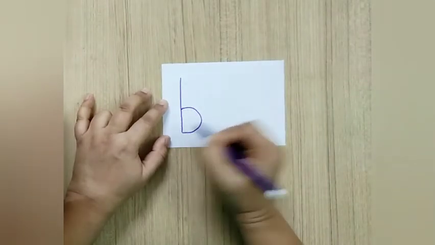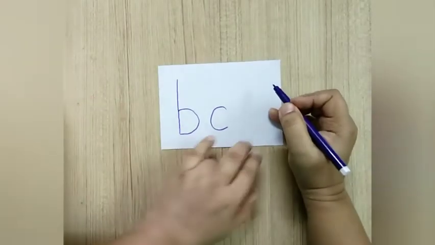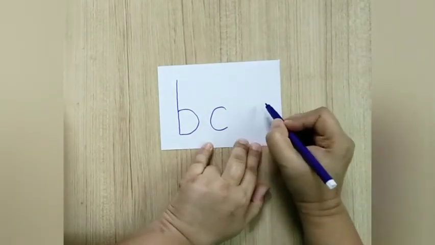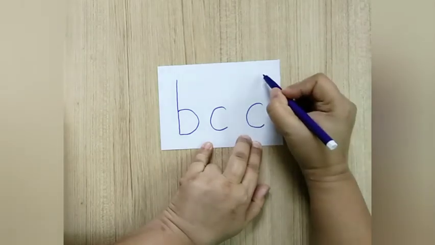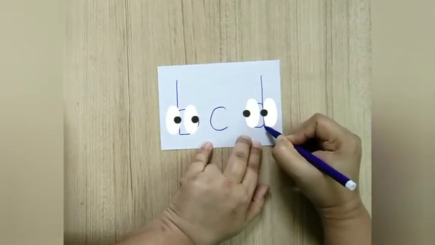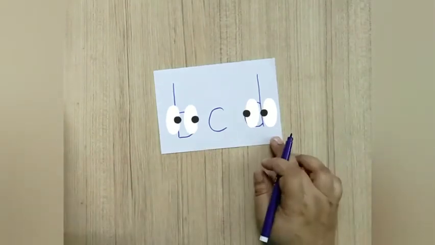Now write the letters in order: B, C, D. To write the D, start with a C. Also, B can see D and D can see B.